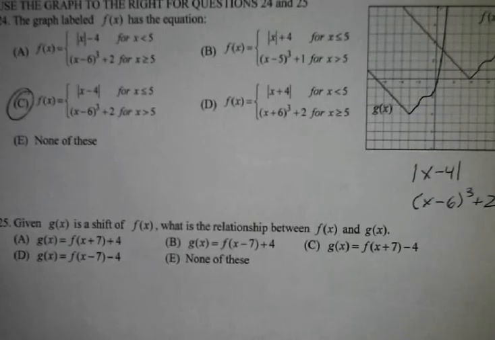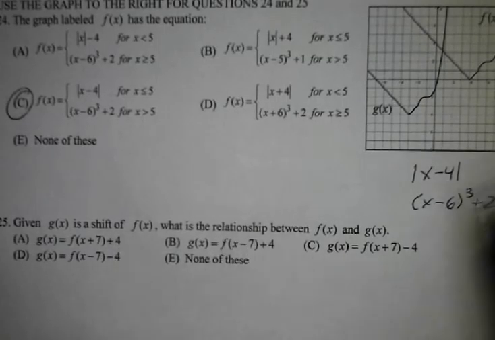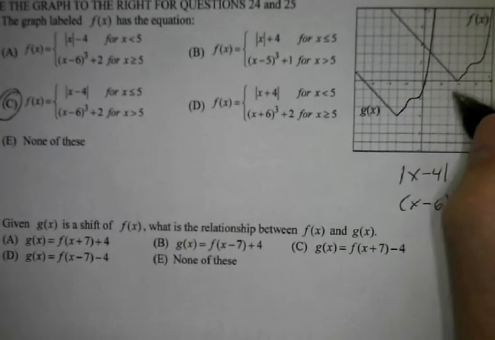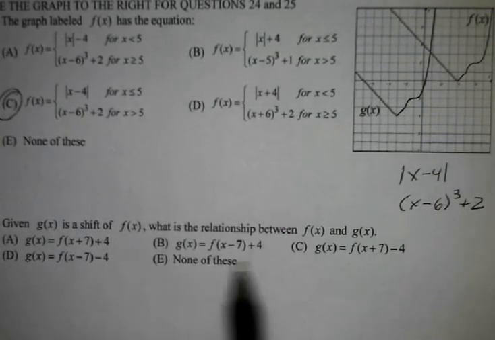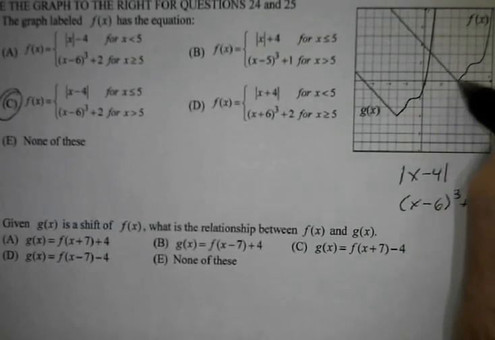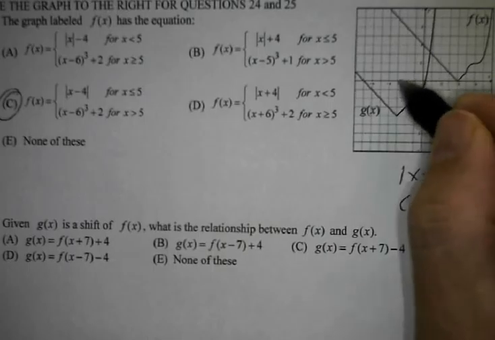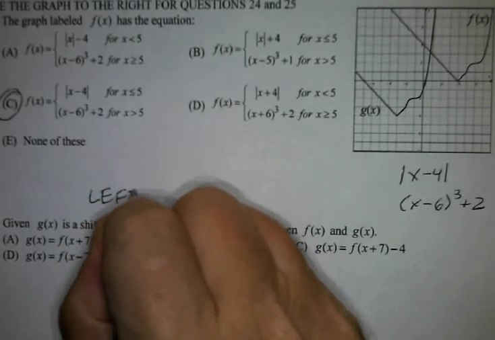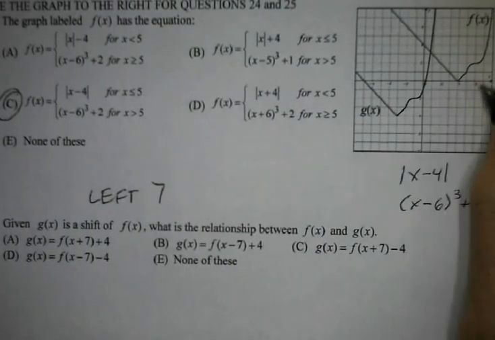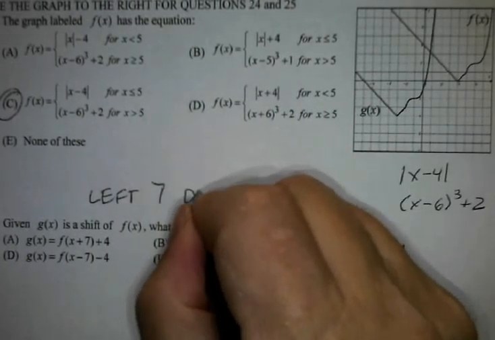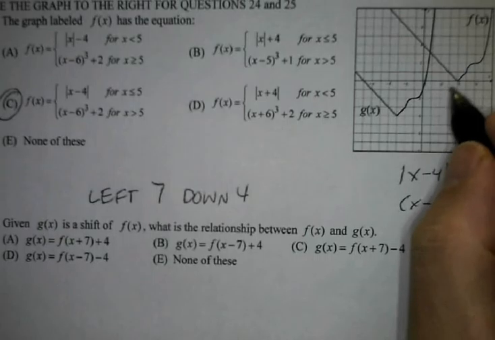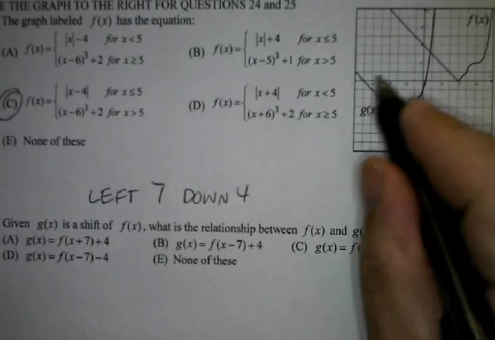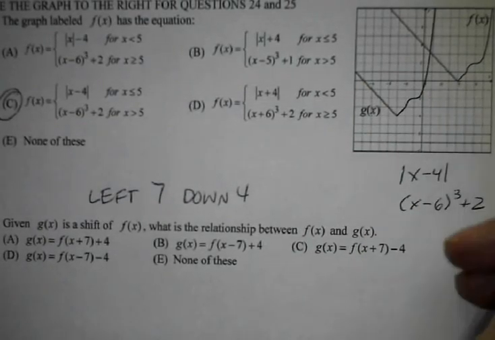Okay, now g of x is a shift of f of x. So I got to start with f and figure out what happens. If you're not sure how much it goes, let's look at your numbers too. So I can see 7s and 4s. This right here it went to the left 7, and then it went down 4. I'm just following an easy point. In this case, I did the vertex. I could have chosen any point, but I think that's the easiest one to follow.